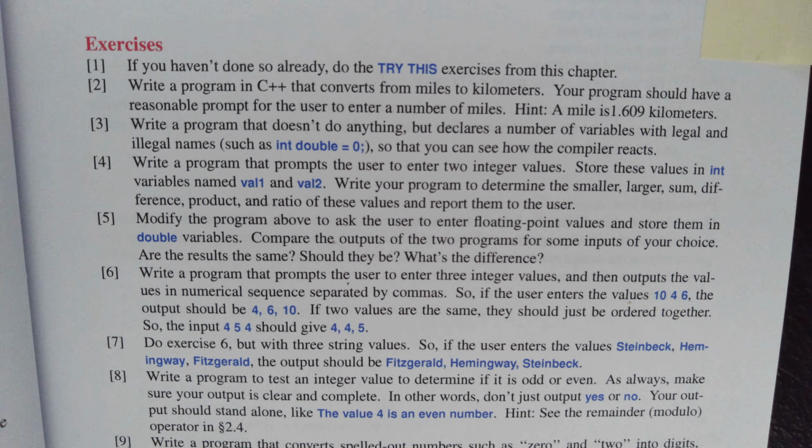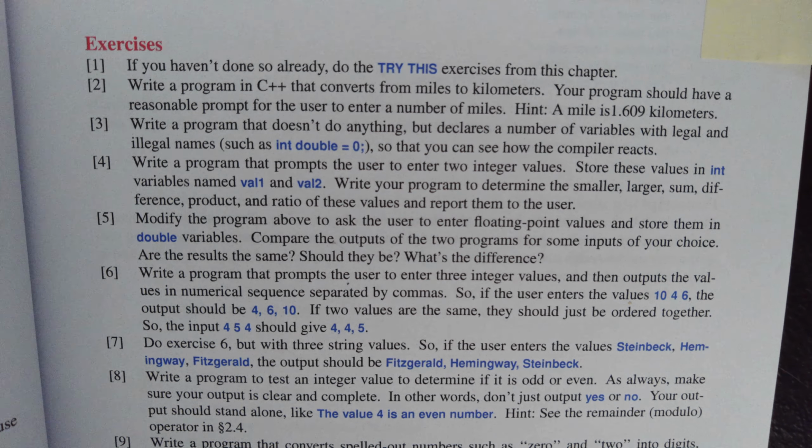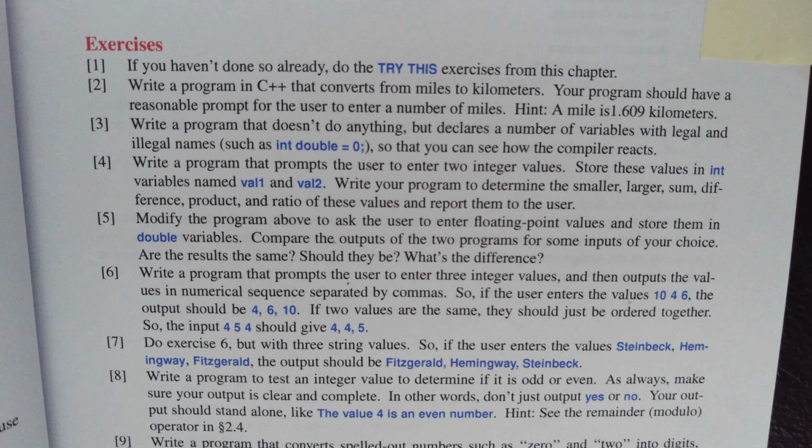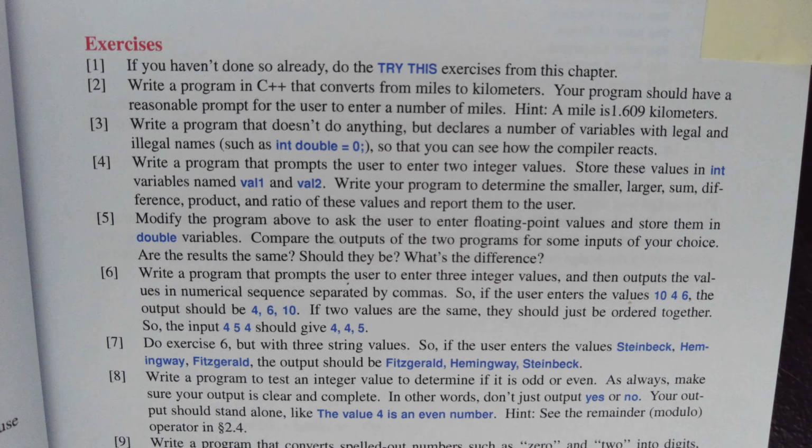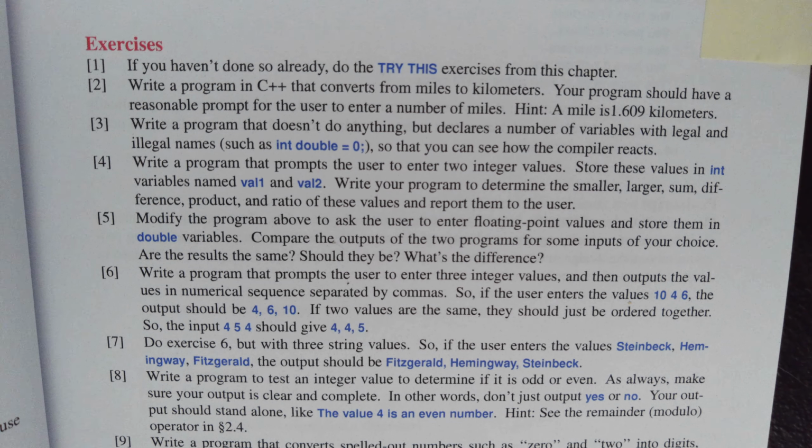File, new, project, empty project, PPP3, exercise 2.3. Go to source files, add a new item, main.cpp, right click on our project properties, go to C/C++, general.